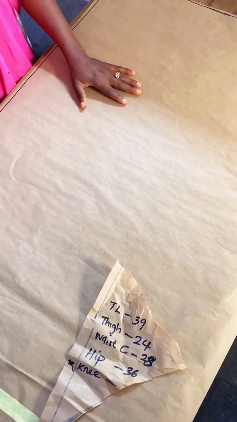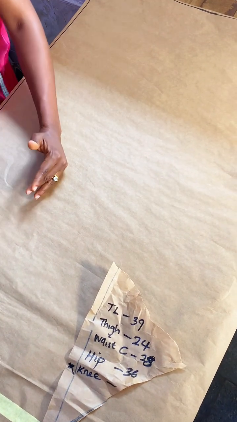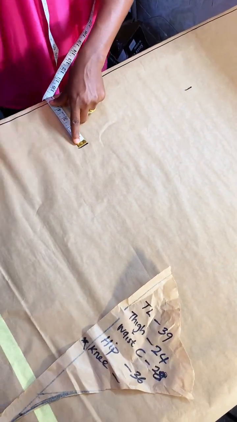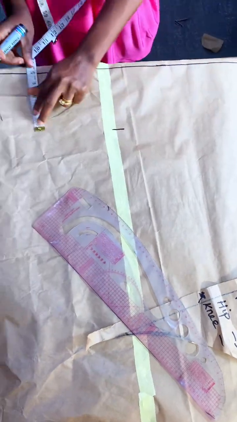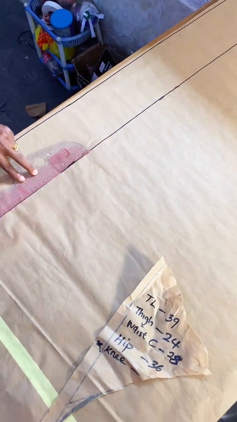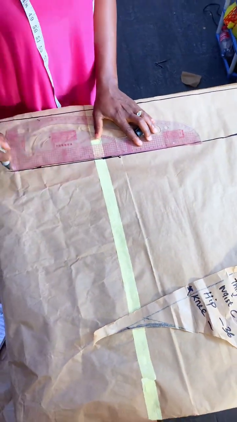So every drafting you have to draw your border line and your starting line. So I'm marking out 5 inches and mark another starting line. This is to enable me to draft other types of trouser I'm going to be teaching you in this tutorial. So 5 inches is marked, all done.